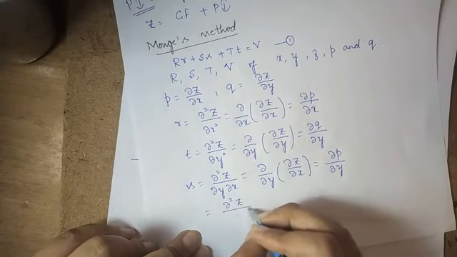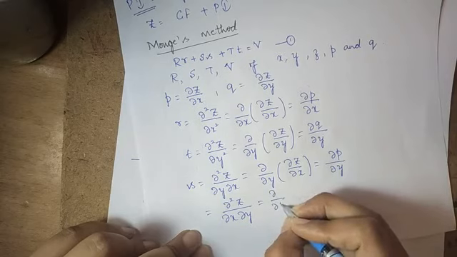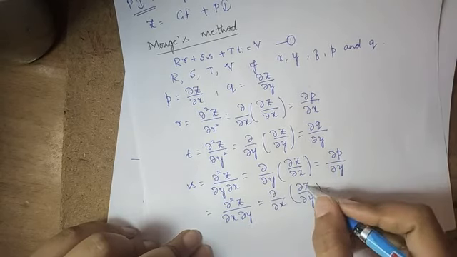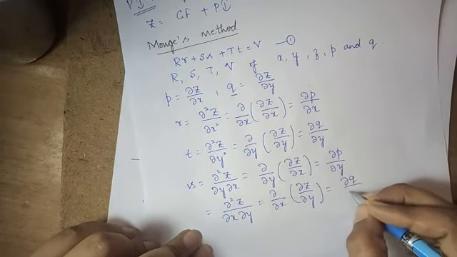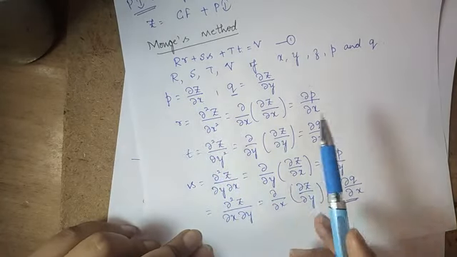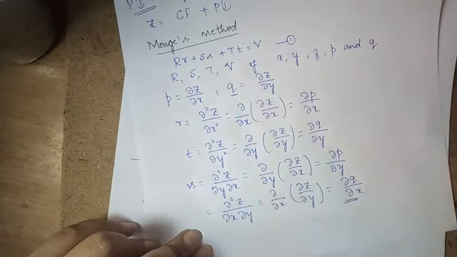Dou square z by dou x dou y, that is dou by dou x into dou z by dou y. So dou z by dou y is q, so you will get dou q by dou x. So these are the values of r, t, s in terms of p and q.